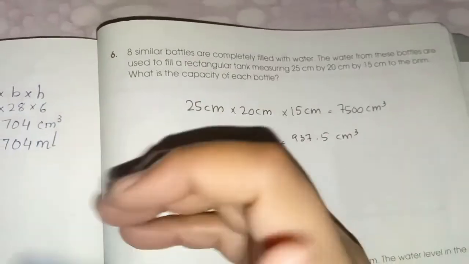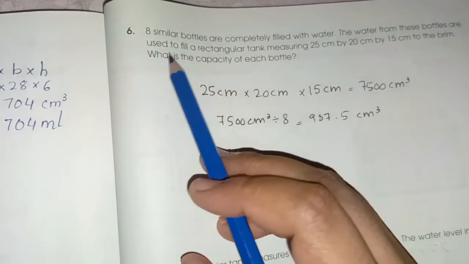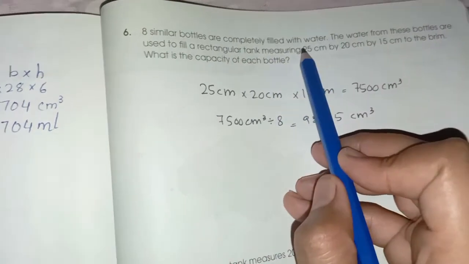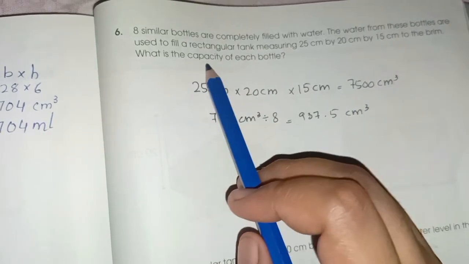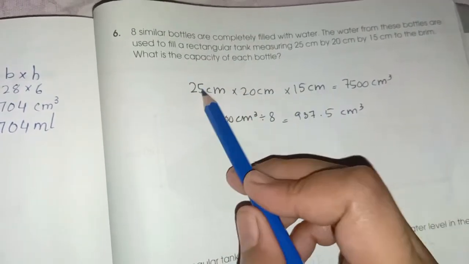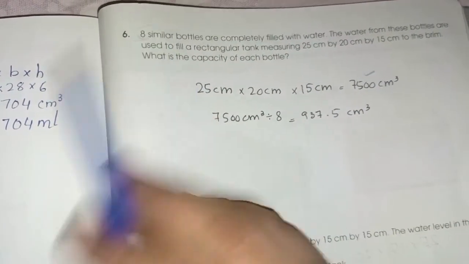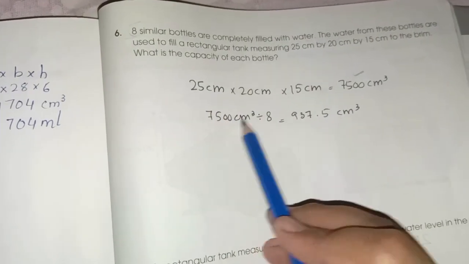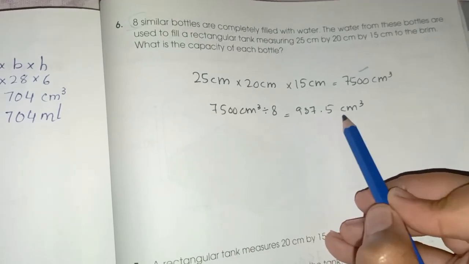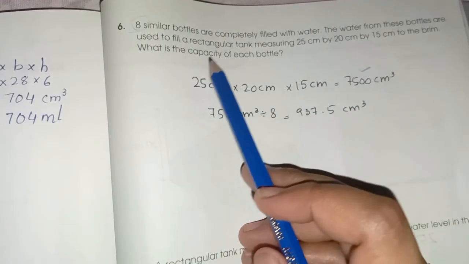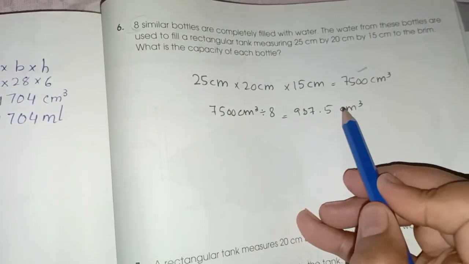Here we have a word problem. 8 similar bottles are completely filled with water. The water from these bottles is used to fill a rectangular tank measuring 25, 20 and 15, length, breadth and height, to the brim. What is the capacity of each bottle? So first we multiply the numbers. We get the answer 7500. Now we have 8 bottles. So we divide this 7500 by 8 bottles and we get the answer 937.5. So each bottle's capacity is 937.5 centimeter cube.